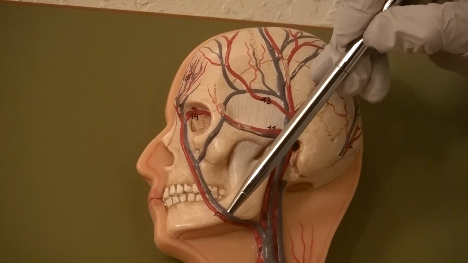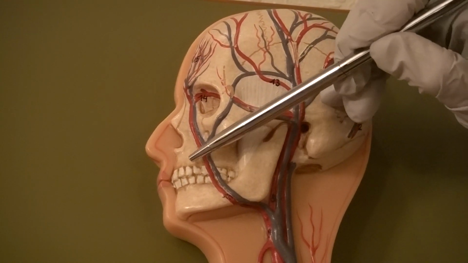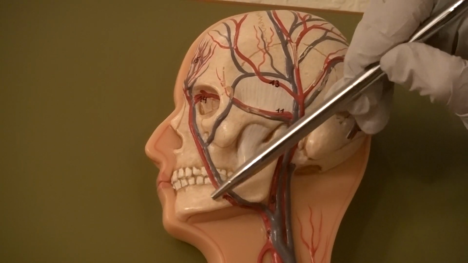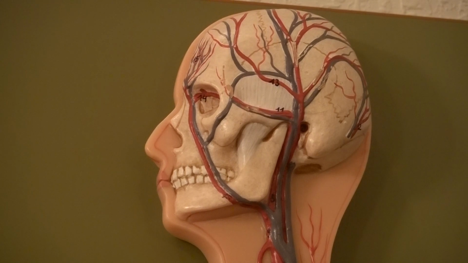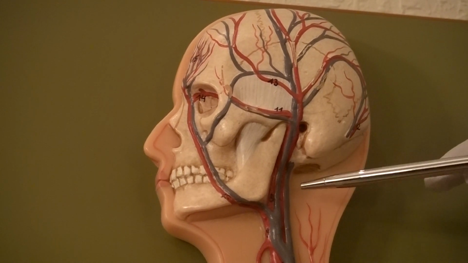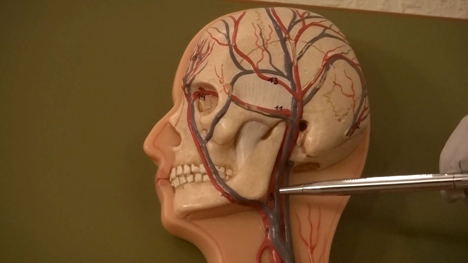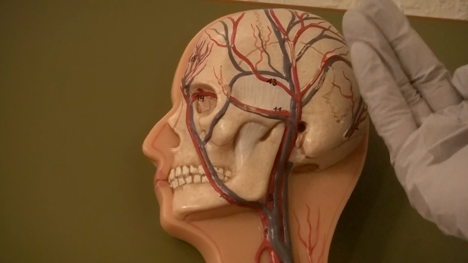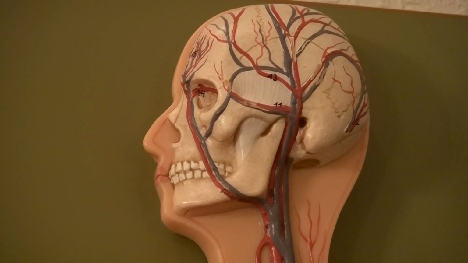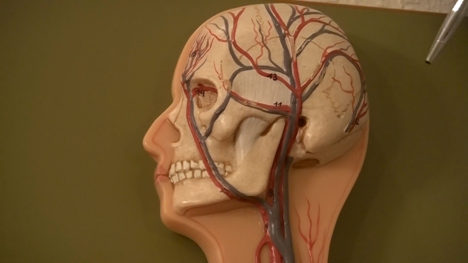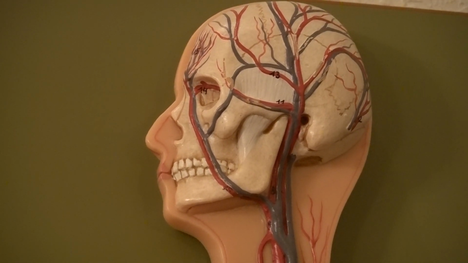Or here, I have a very good view of the facial artery. Recall that near the corner of the mouth, in the mandibular region, we should be able to detect the facial pulse. But in general, if we follow the internal carotid, it goes inside the cranial cavity. So that's the internal carotid artery that supplies the brain, supplies the meninges of the brain, supplies the inside of the cranial cavity.